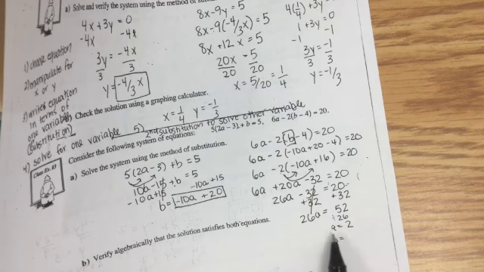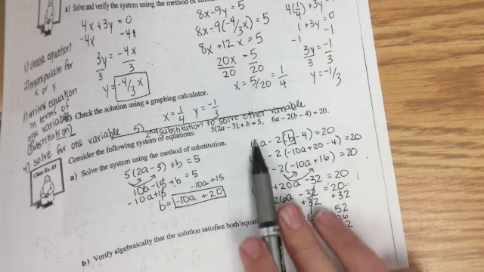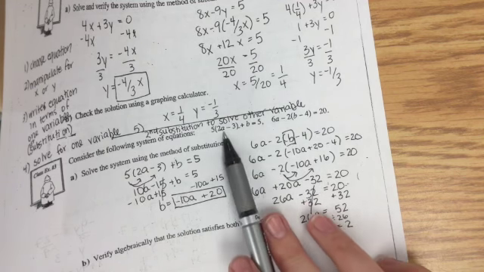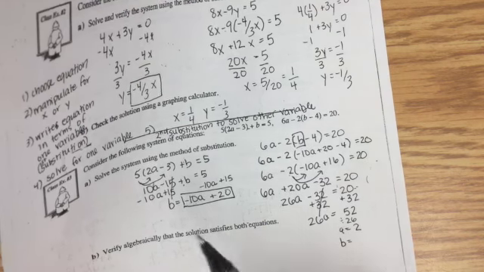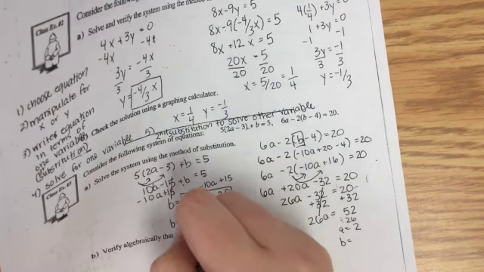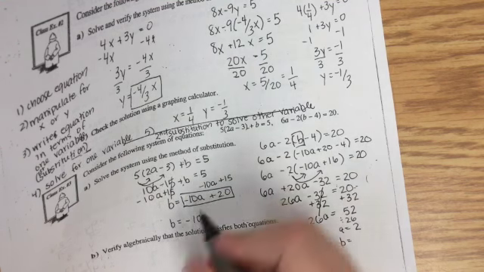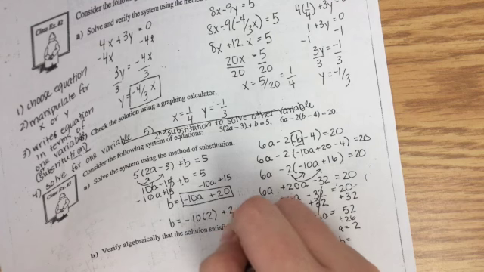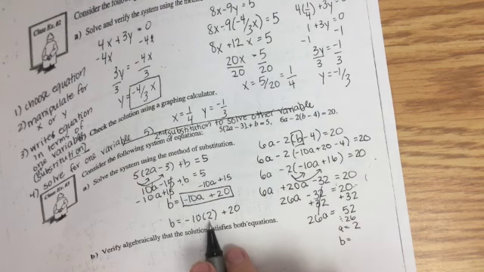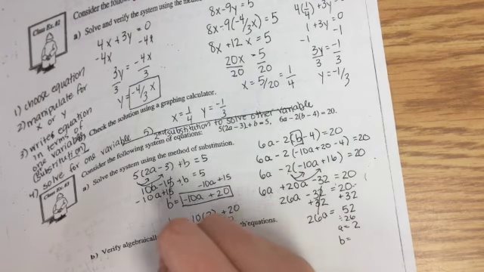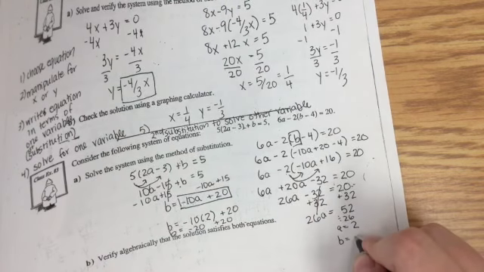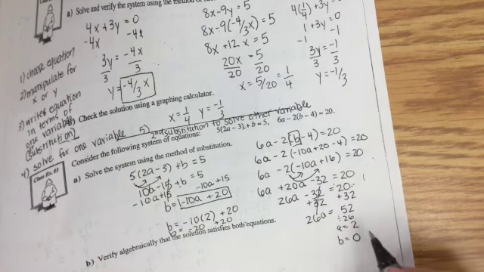And so I'm going to show you the substitution that I sort of missed last time. I don't necessarily have to take this a equals 2 and go back up to an original. That might take a lot of time because I got to deal with the brackets all over again. But I can take this a equals 2. I have an equation for b right here. So I'm going to say b equals negative 10, but a is 2, plus 20. Negative 10 times 2, negative 20. Add 20. That's going to cancel out. Negative 20 and positive 20 is going to be 0. And so a equals 2, b equals 0 would be my solution.